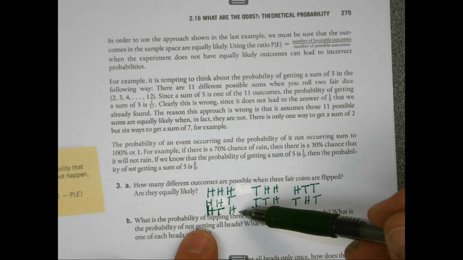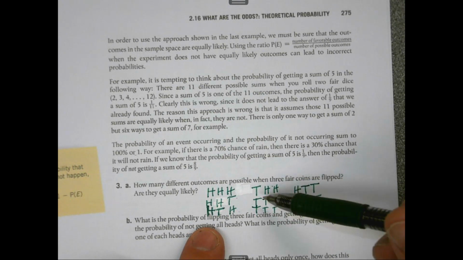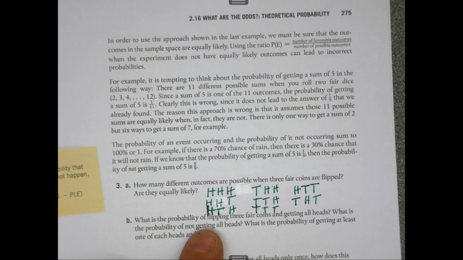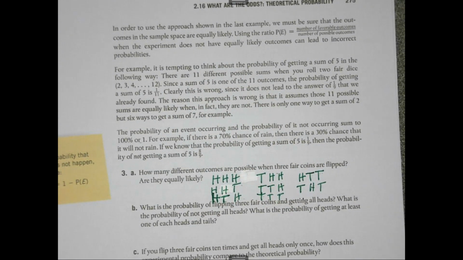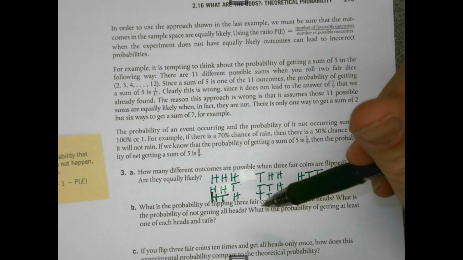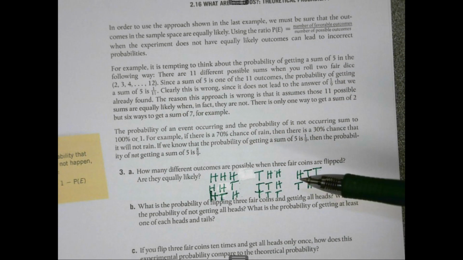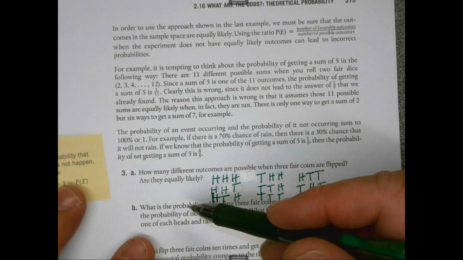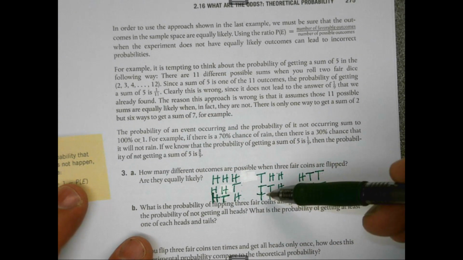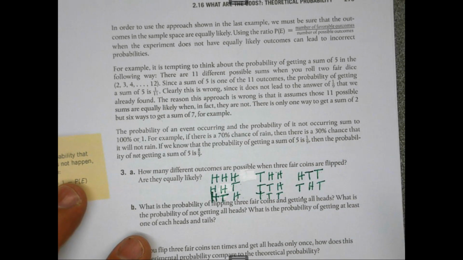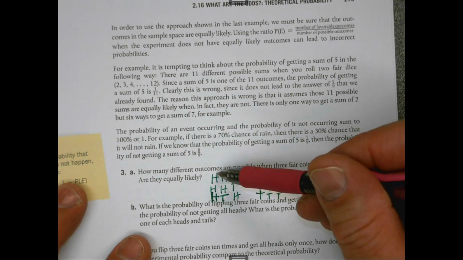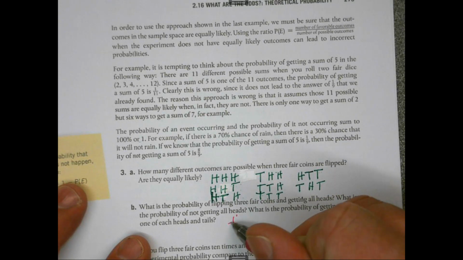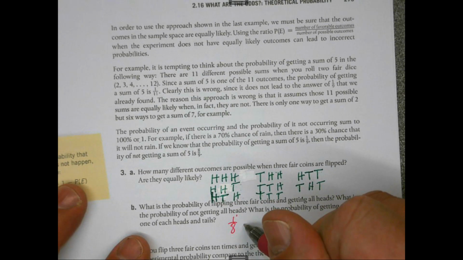Yes. What is the probability of flipping 3 fair coins and getting all heads? Well, the only way I can get all heads is 1 out of the 8. So 1/8 all heads. Okay. What is the probability of not getting all heads? Well, 1 minus 1/8 is going to be 7/8 for not all heads. Remember, they have to add up to 1.